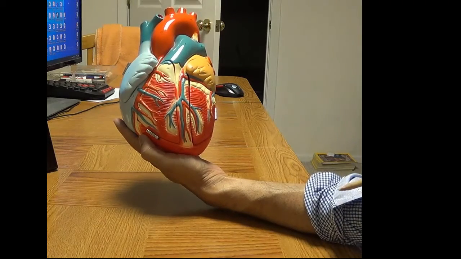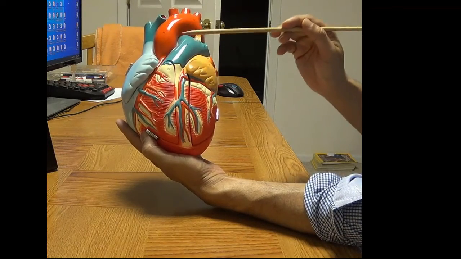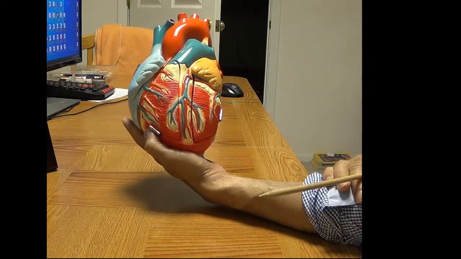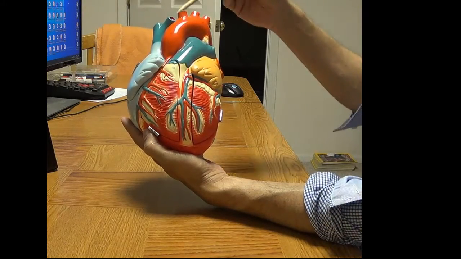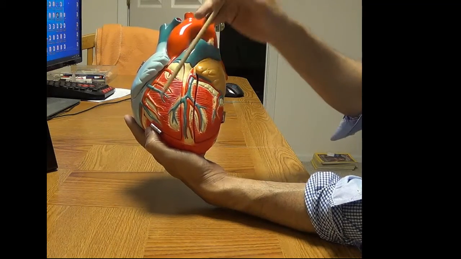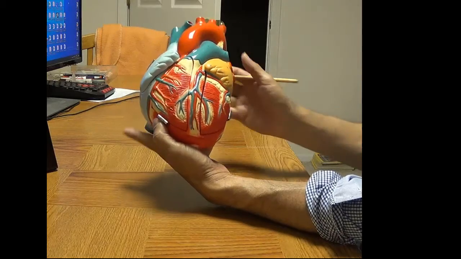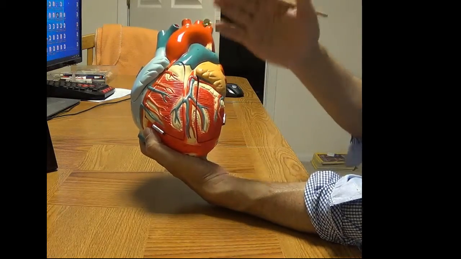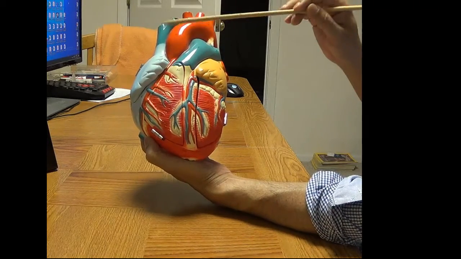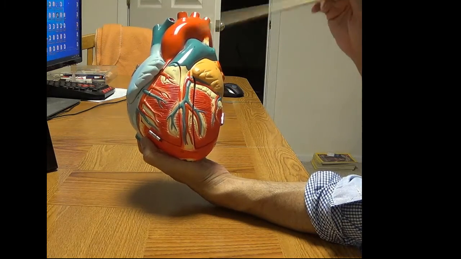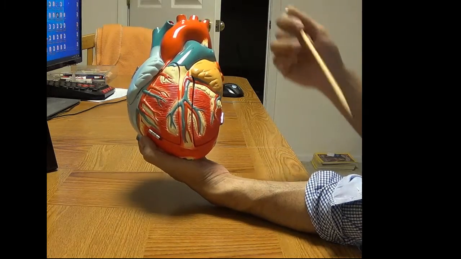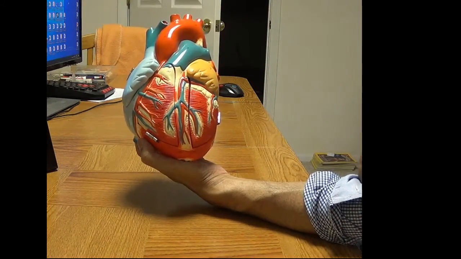The atria, right and left, and ventricles, right and left, are separated by septum. The two atria are separated by the interatrial septum, and the two ventricles are separated by the interventricular septum to keep the oxygenated and deoxygenated blood separated. Remember that the atria receive the blood from outside and give the blood to the respective ventricle, the same side's ventricle.